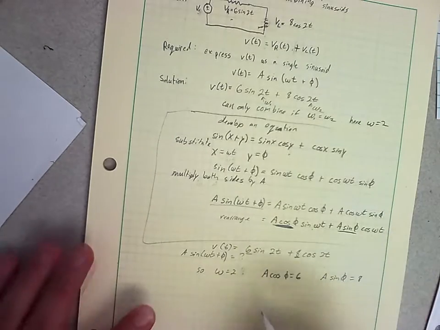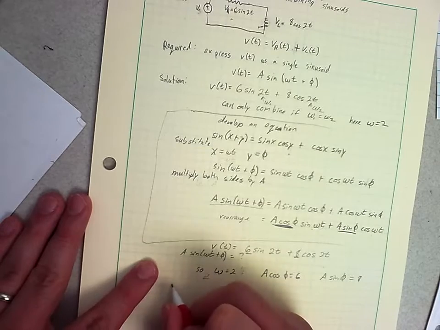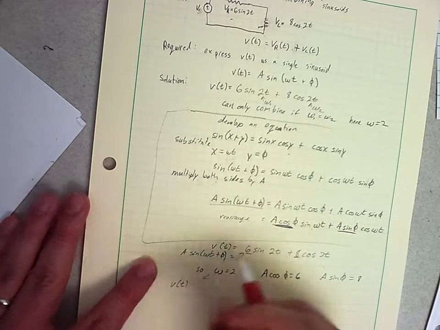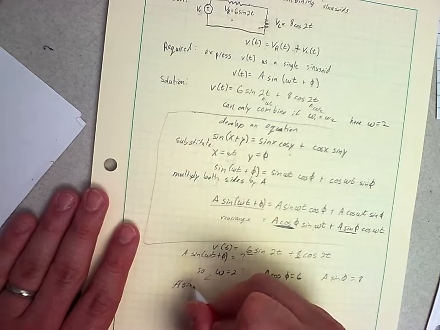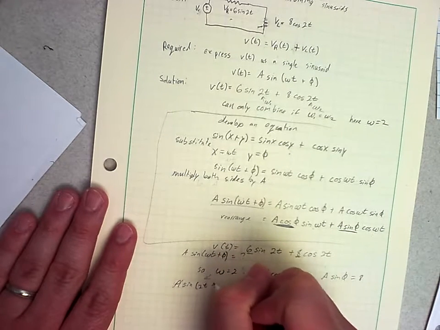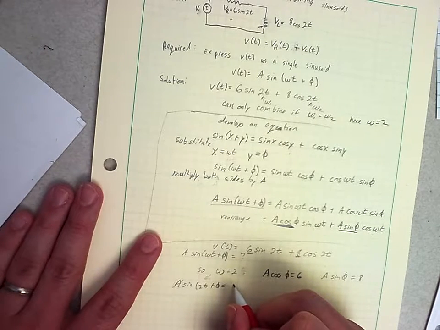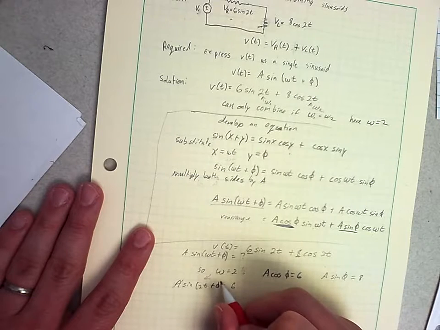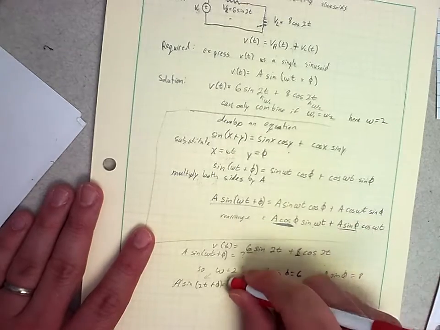And maybe it would have helped to give you kind of the in-between equation there. Then that means v of t, or A sine of 2t plus phi, is going to equal 6, whichever way.